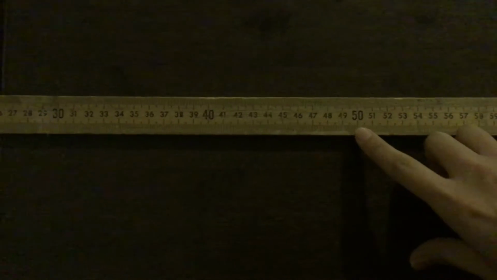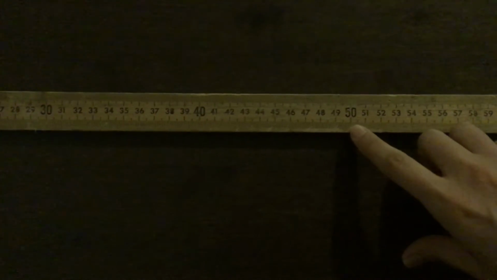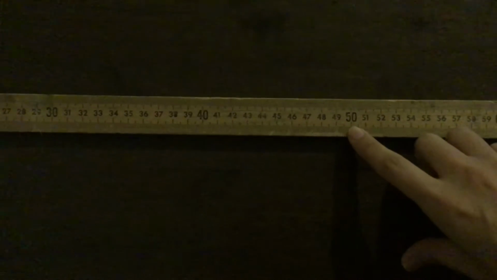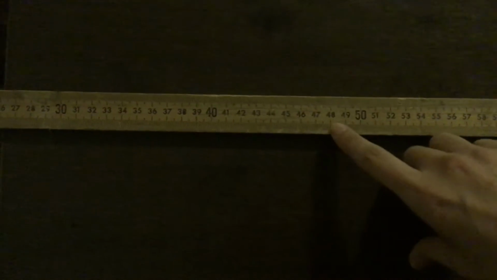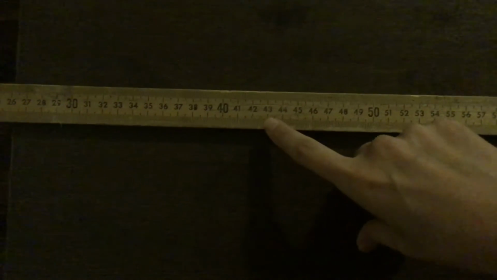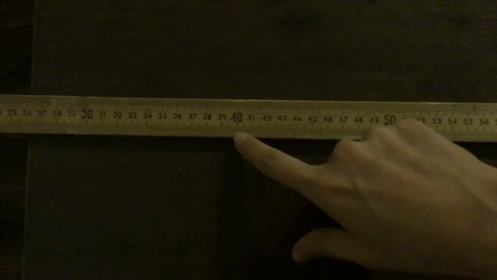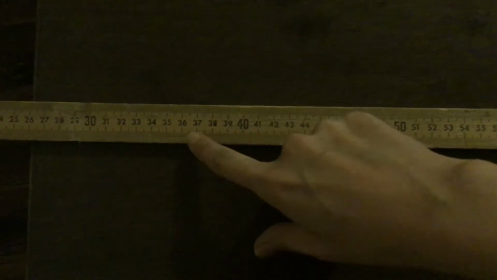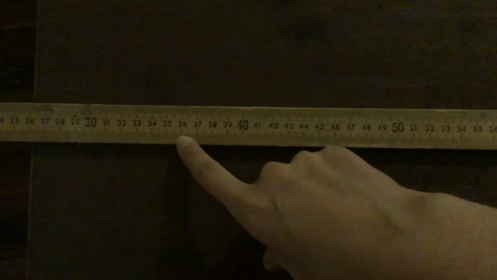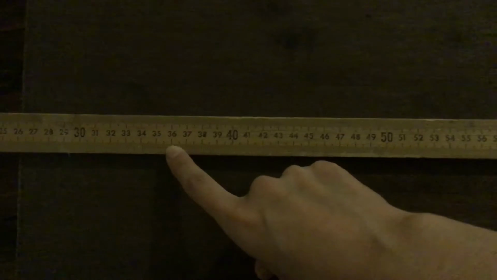Okay, so for double digit subtractions, we will start off at 50 centimeters right here. And we will subtract 14 centimeters from 50, okay? So let's start counting down and see where that takes us. 1, 2, 3, 4, 5, 6, 7, 8, 9, 10, 11, 12, 13, and then 14. You see it there? It took us to 36 centimeters.